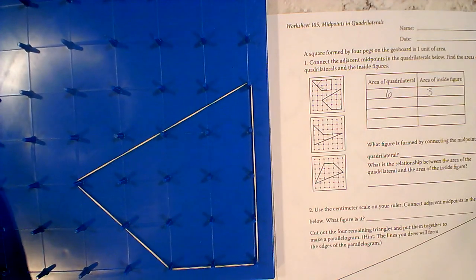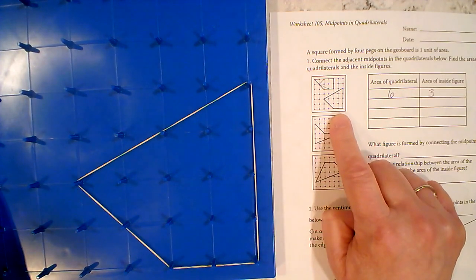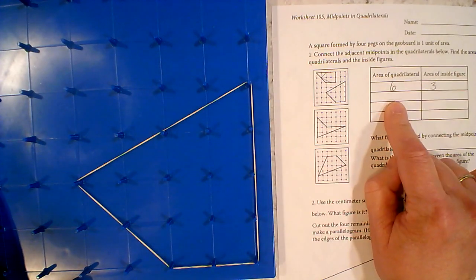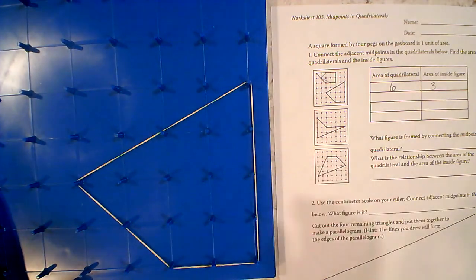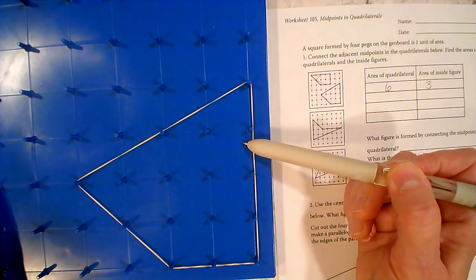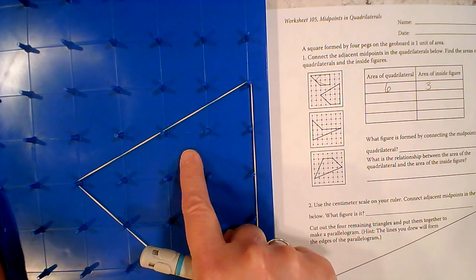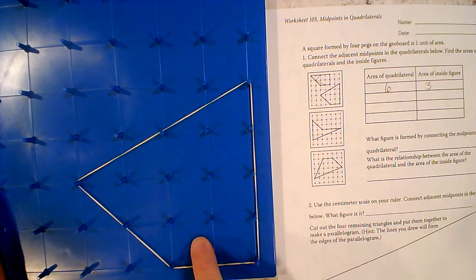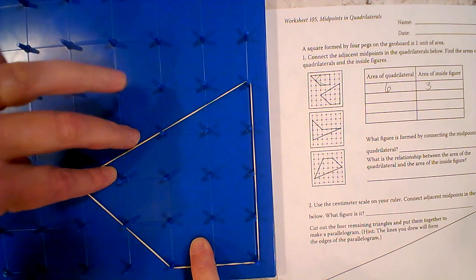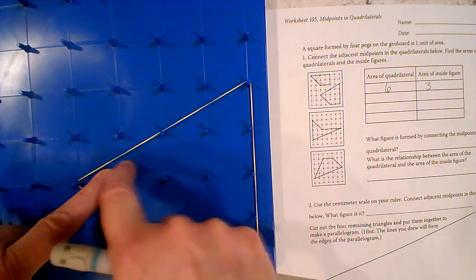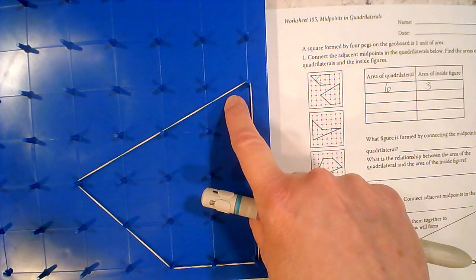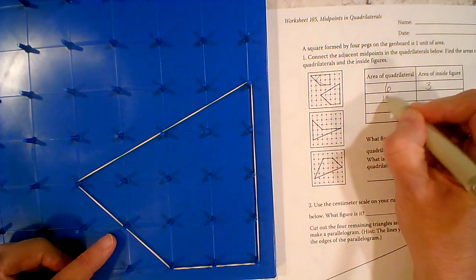Okay, so this is the next shape on the worksheet right here. Our goal is to find the area of this quadrilateral. We're going to do it the exact same way we did before. I'm going to count up all of my full squares first. So I have 1, 2, 3, 4, 5, 6, 7. Here's 2 halves, which takes me to 8. This piece and this piece are the same, so this gives us 1 here, that gives us 9, and the same thing here will give us 10. So our area for this quadrilateral is 10.